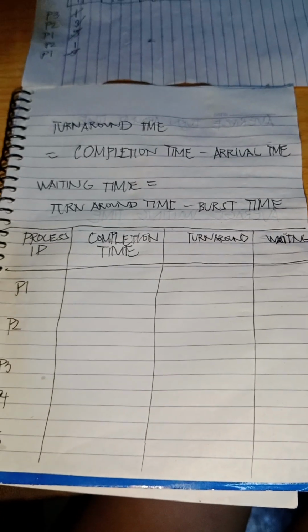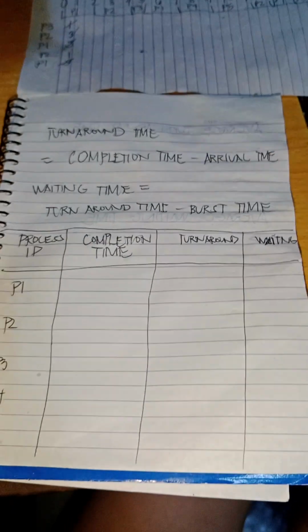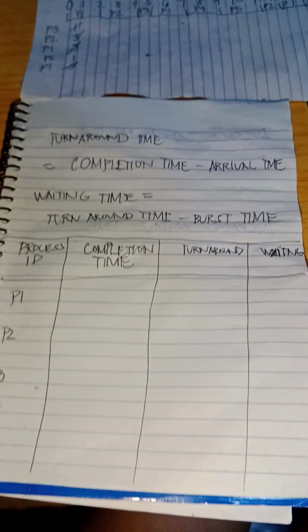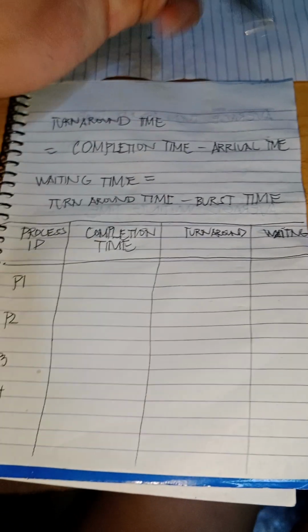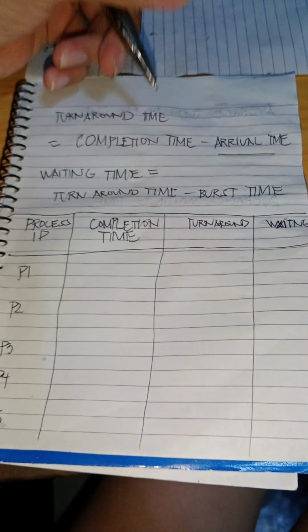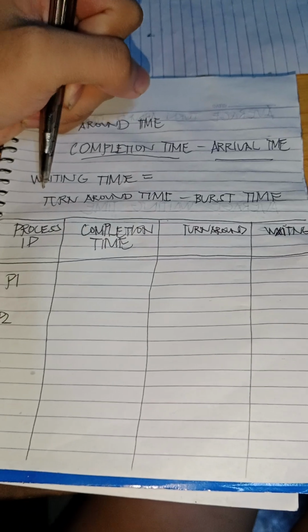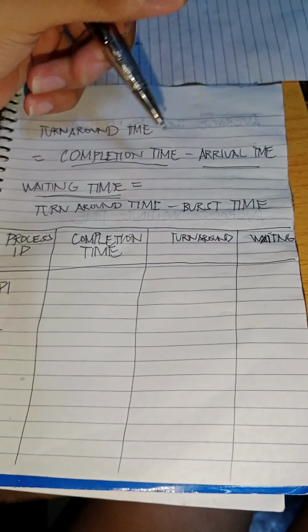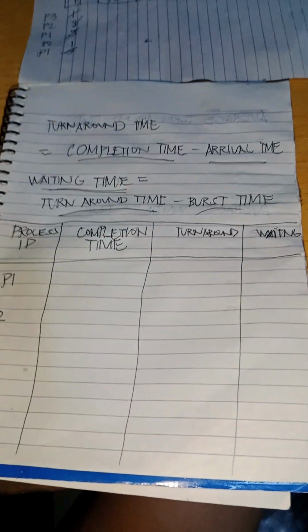As our goal is to get the turnaround time and waiting time: to get the turnaround time, we have to subtract the arrival time from the completion time, and to get the waiting time, we have to subtract the burst time from the turnaround time. So first, let's get the completion time from the chart.